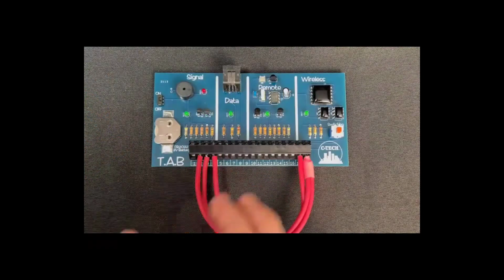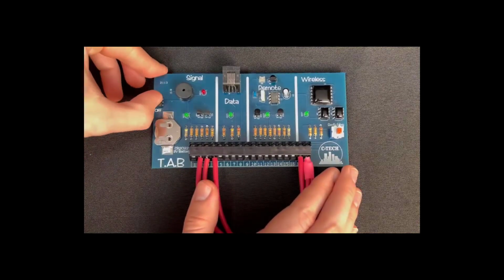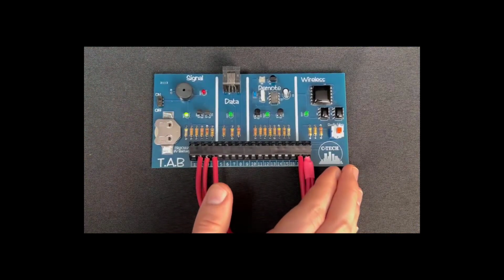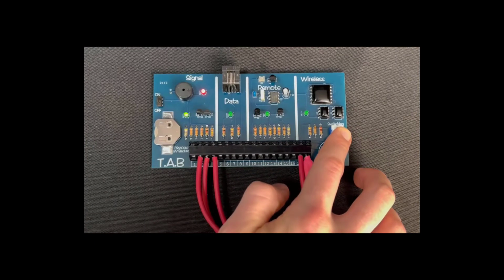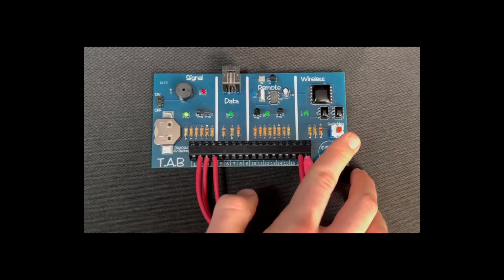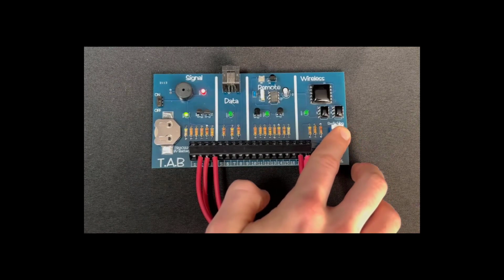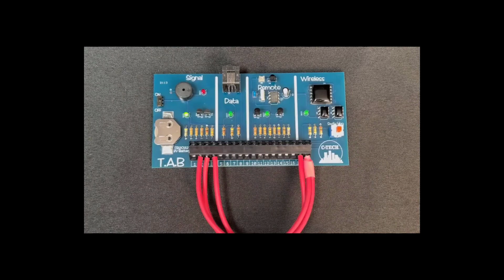Once you have done this, you will now turn on your tab, and when you press down the red switching button, you will see the red signal light go on, as well as the beep coming from the buzzer.